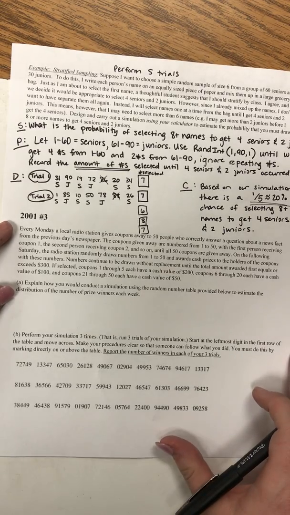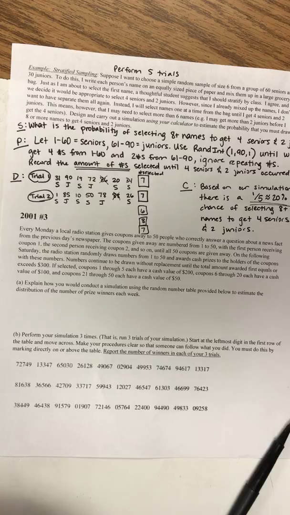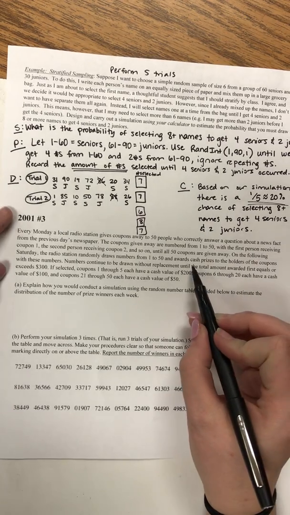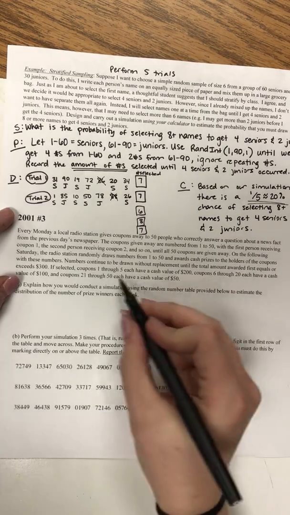All right, every Monday, a local radio station gives coupons away to 50 people who correctly answer a question about a news fact from the previous day's newspaper. The coupons given away are numbered from 1 to 50, with the first person receiving coupon 1, second person receiving coupon 2, and so on until all 50 coupons are given away. On the following Saturday, the radio station randomly draws numbers from 1 to 50 and awards cash prizes to the holders of the coupons with these numbers. And then it goes into some numbers.